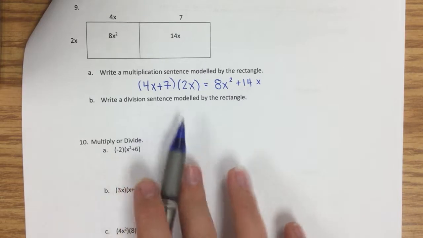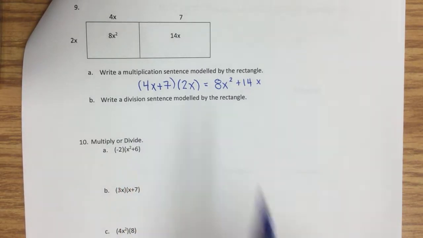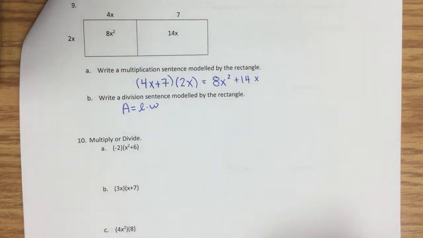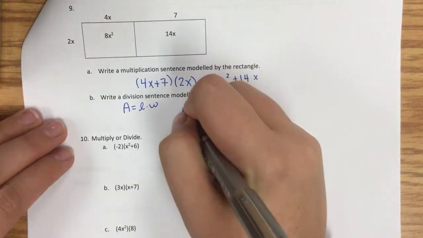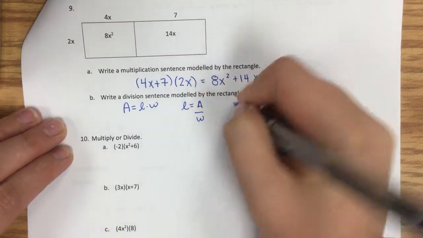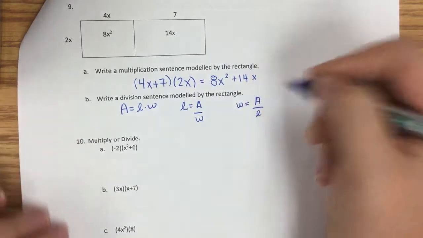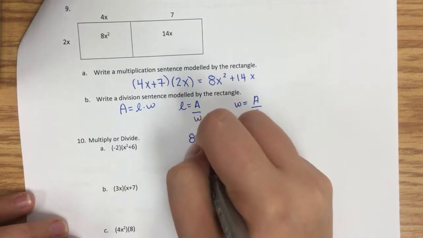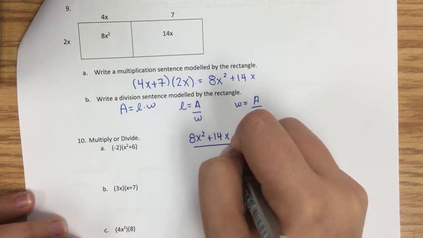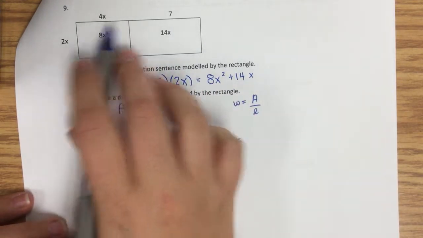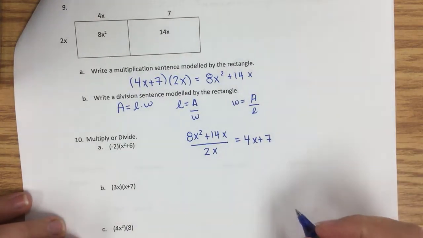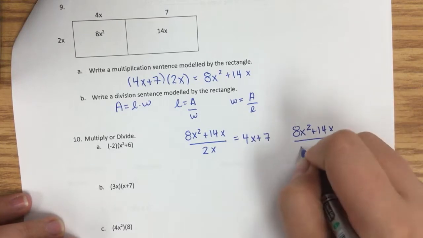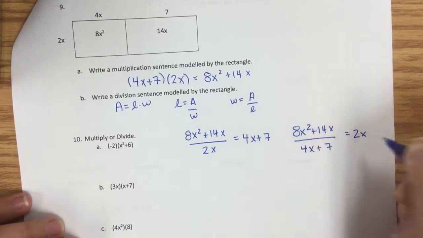If I reverse that, it says write a division sentence modeled by the rectangle. There are actually two. I'm just going to write down that the area of a rectangle is length times width. If I asked you for the length, that would be the area divided by the width, or similarly, the width would be the area divided by the length. So there's actually two possible answers. The sum of the two areas, 8x squared plus 14x, divided by a side, I'm going to choose 2x, equals the length, 4x plus 7. Or the second division sentence I can make, 8x squared plus 14x, the area, divided by 4x plus 7, would equal 2x.